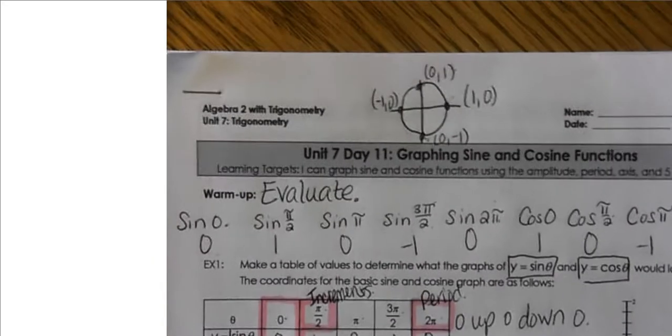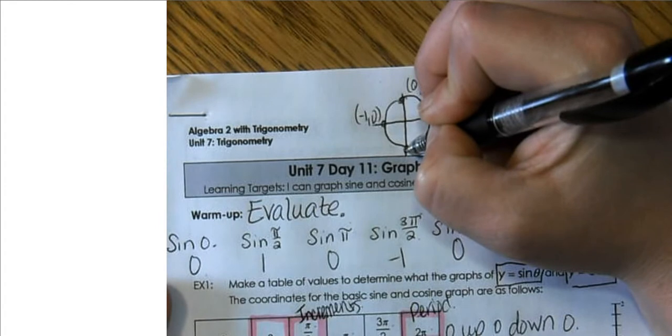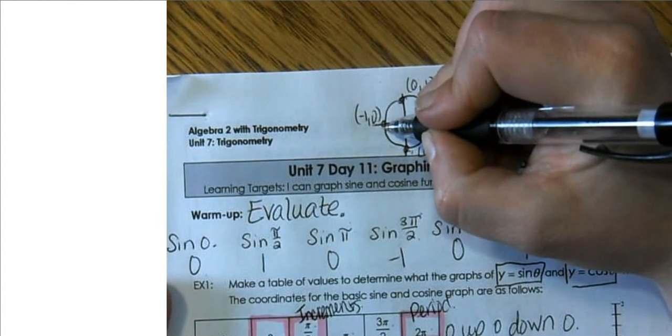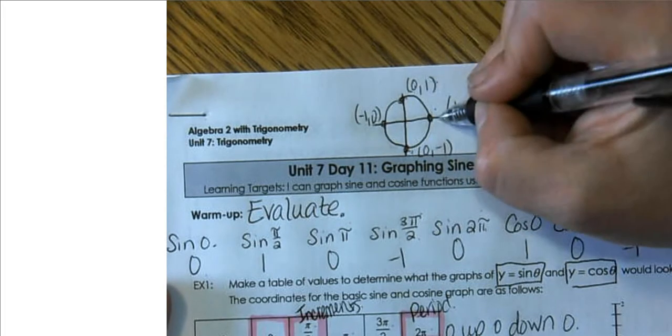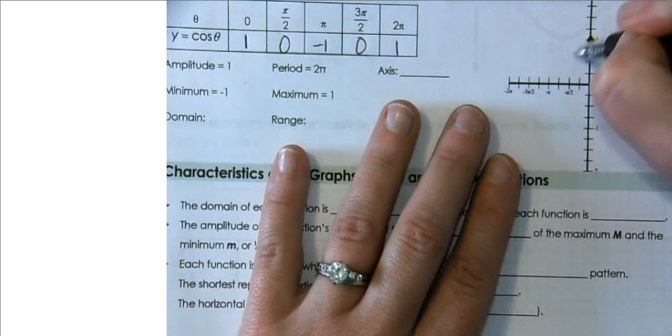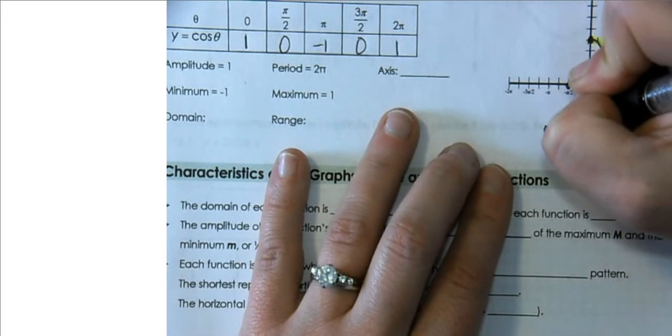Going backwards, if we were to go clockwise, we would go down to 0, down to -1, back up to 0, and then back up to 1. So we're going to go ahead and plot those. So in going in the pattern, I know I'm going down through 0. The negative pi would be at -1.